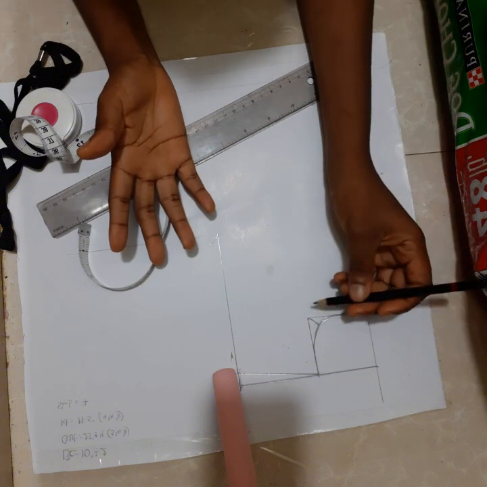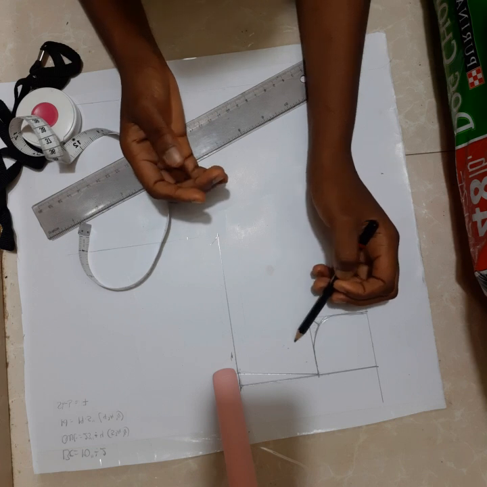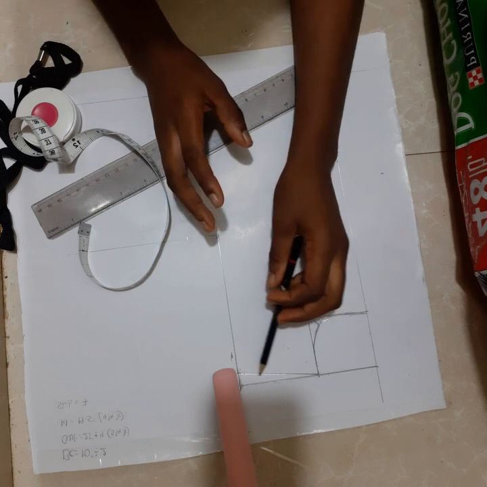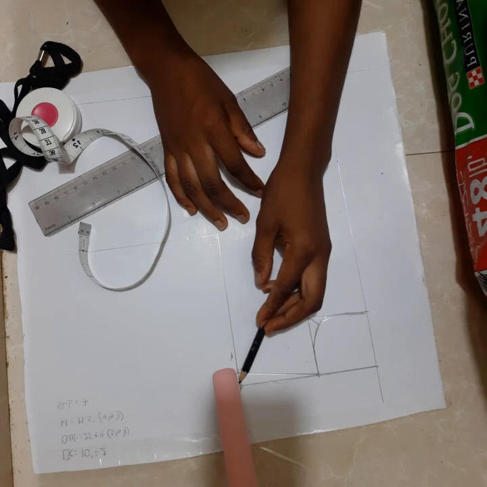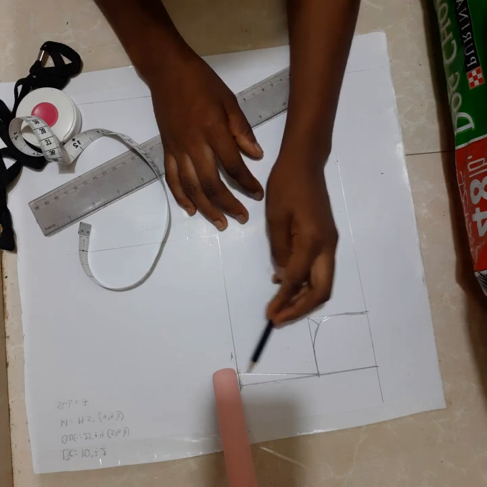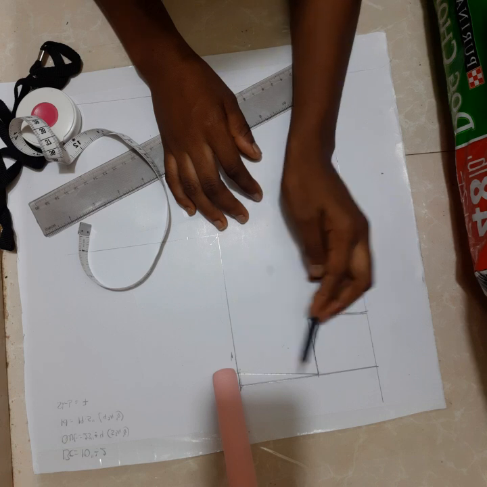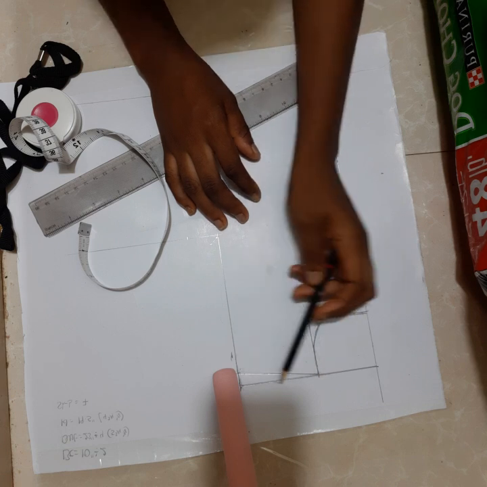But then I realized that I also need my shoulder to proceed. So in getting the shoulder, I came to the end of my 5 inches and measured downward half an inch for the slant of my shoulder. So that is how I had the slant of the shoulder, just right here.